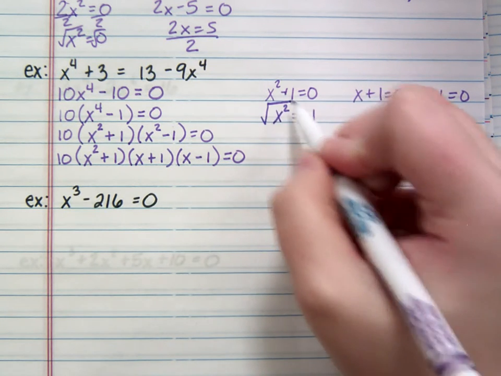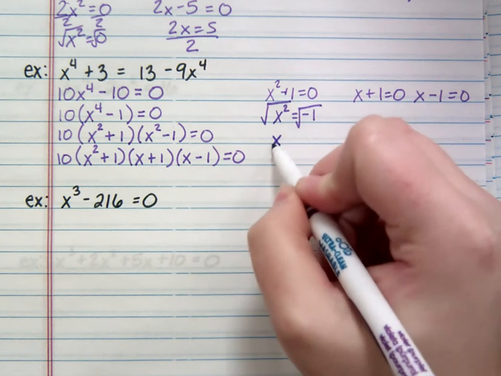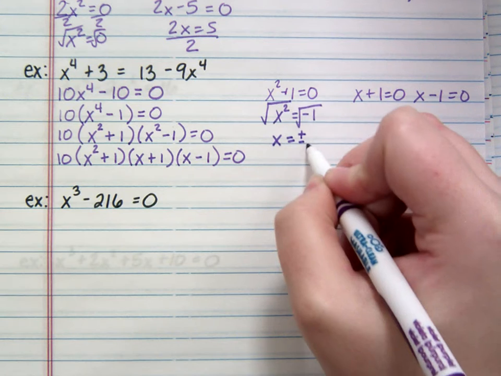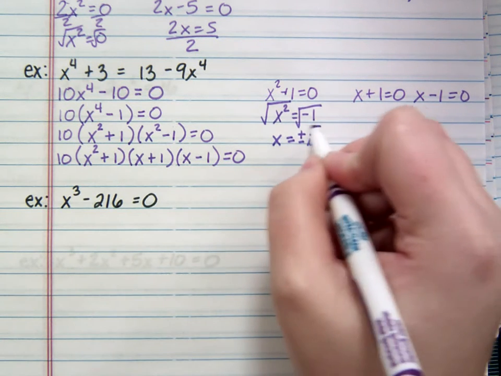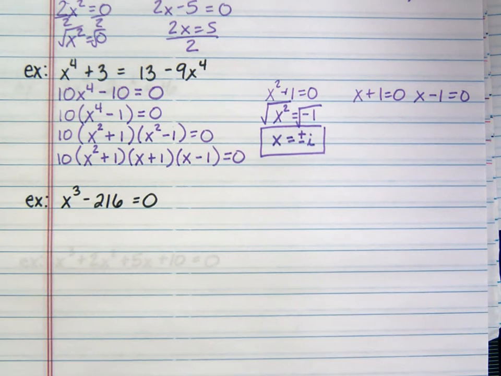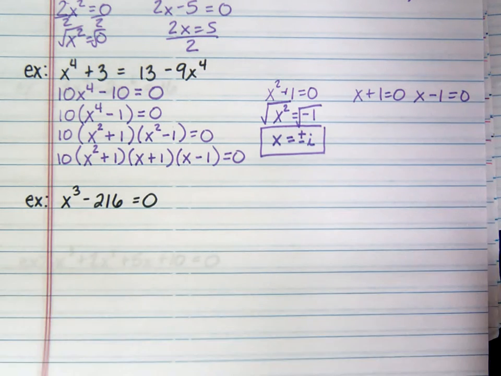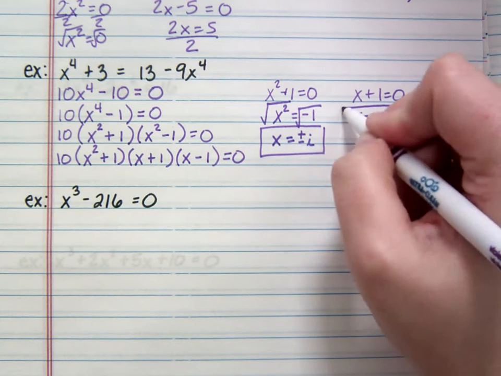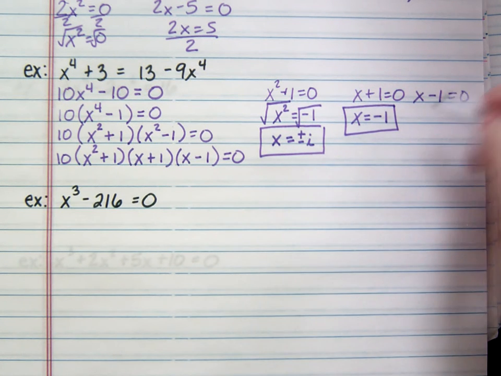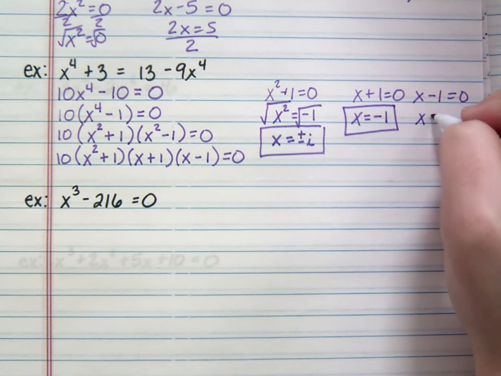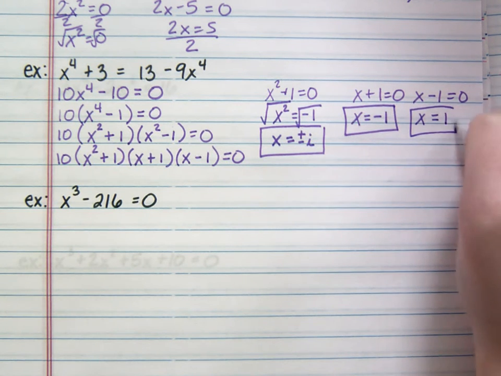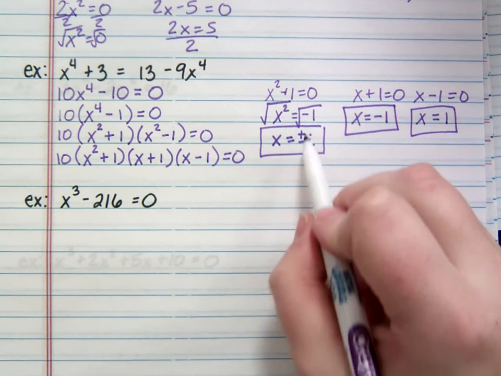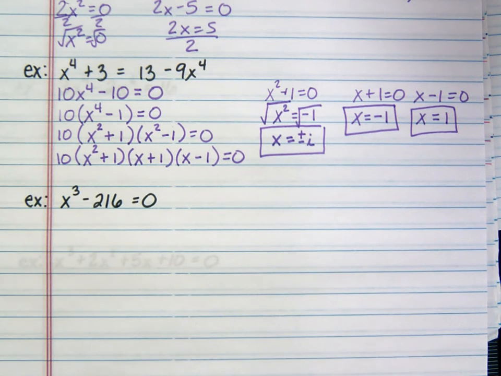Then I square root both sides. Now, square root of negative 1 is an imaginary number, so it's plus or minus i. So that is one of my answers, one of my zeros. For this one, I subtract 1 from both sides to get x equals negative 1. There's a second answer. And for this one, I add 1 to both sides to get positive 1. That's my third answer. Or technically fourth answer, because plus or minus, that's two separate answers.